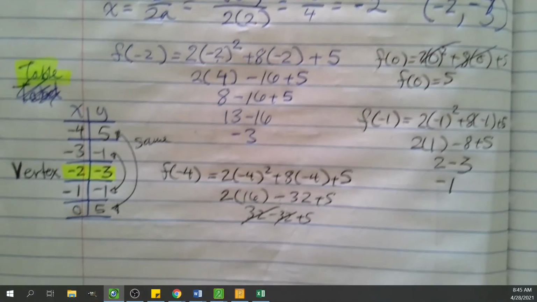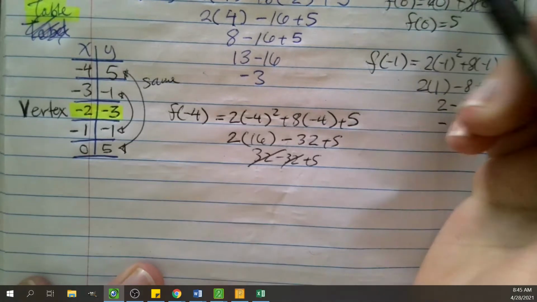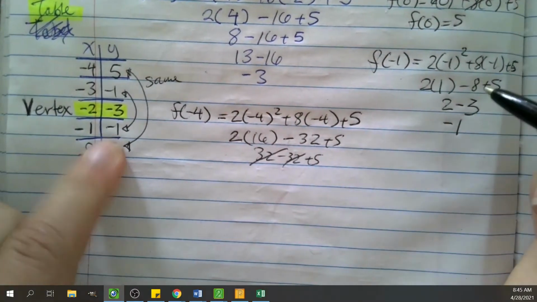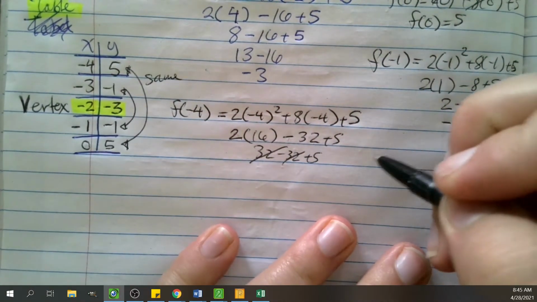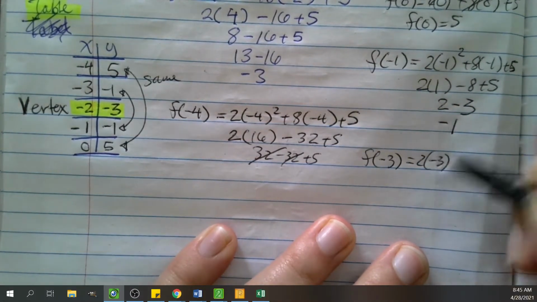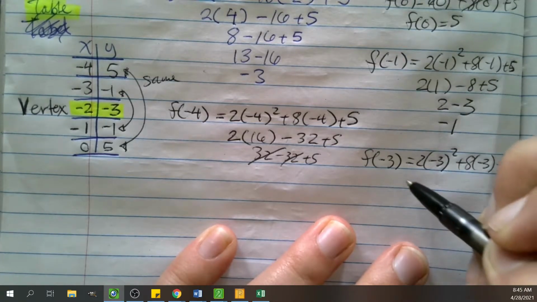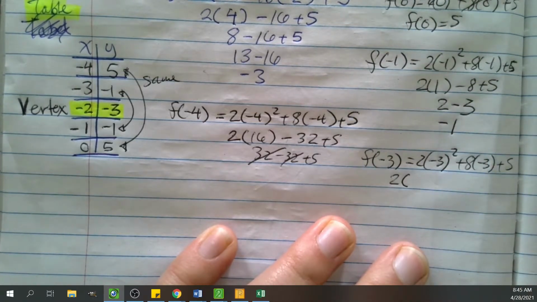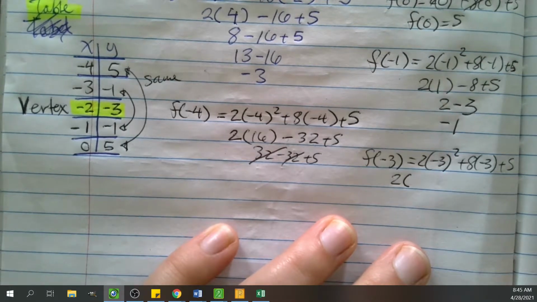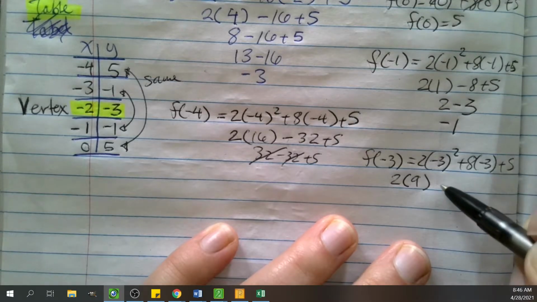You did something wrong. That is why I taught you to center it at the vertex. I'm going to throw in -3 real quick just so that you have it in your notes. -3 squared. What's -3 times -3? 9. Let's roll. What's 8 times -3?